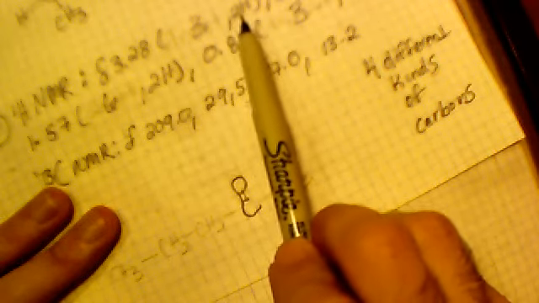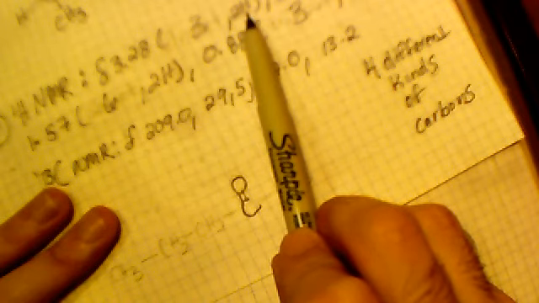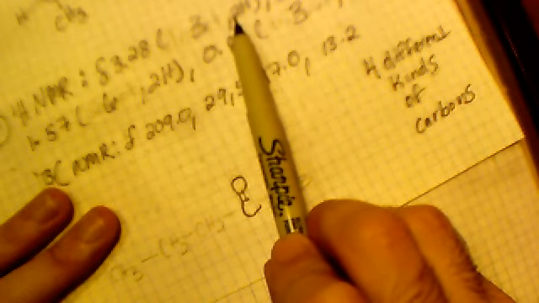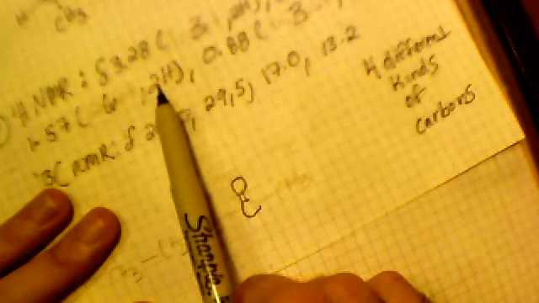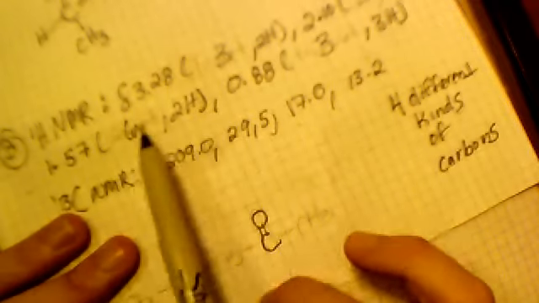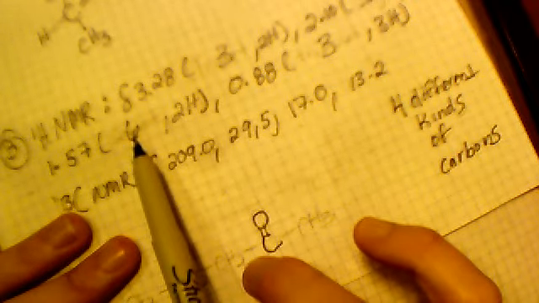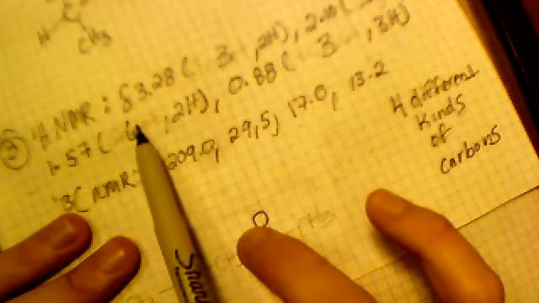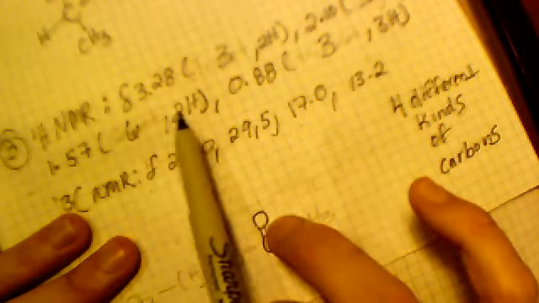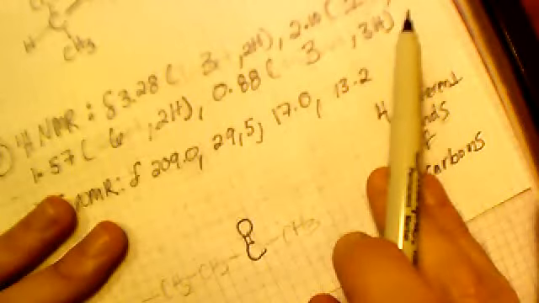There needs to be a 2H that's next to 2 other heterotopic hydrogens. There needs to be 3 H's that are next to no heterotopic hydrogens. There needs to be 2 H's that are next to 5 heterotopic hydrogens, because the signal is broken up into 6 peaks.